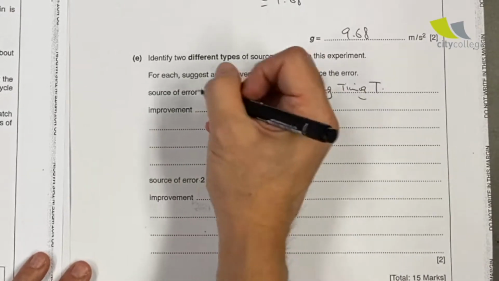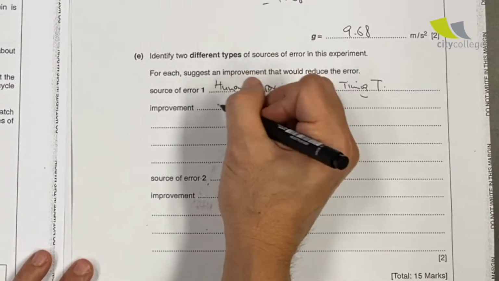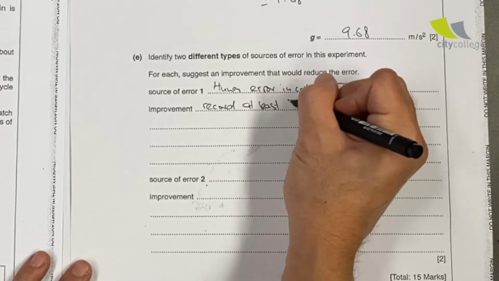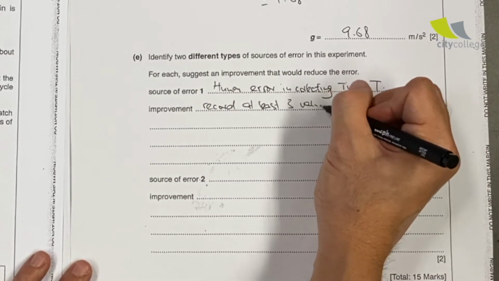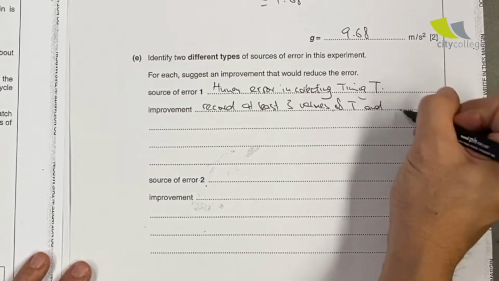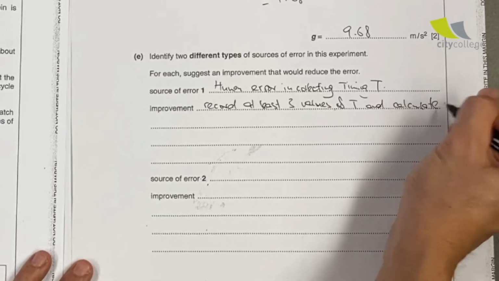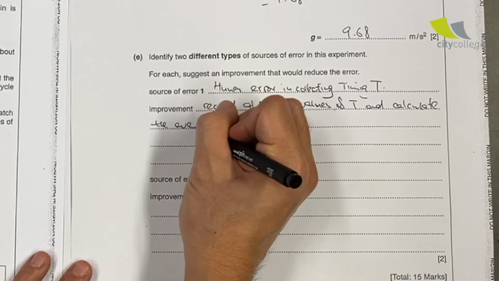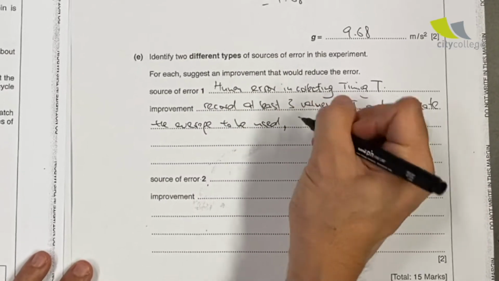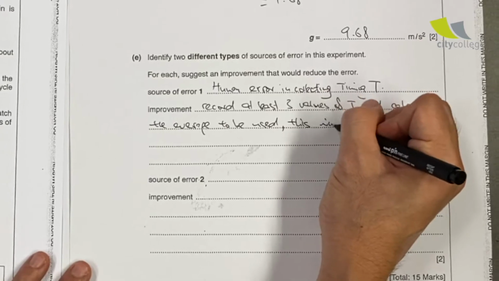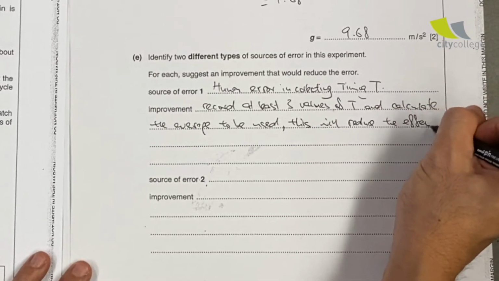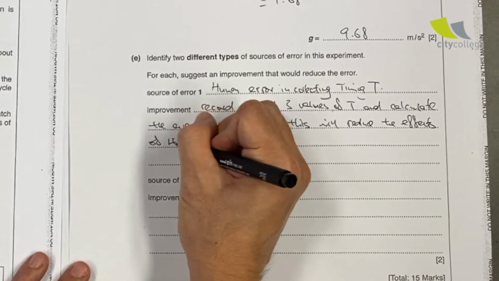Okay, so the improvement is to record at least 3 values of t and calculate the average to be used. This will reduce the effects of human error.